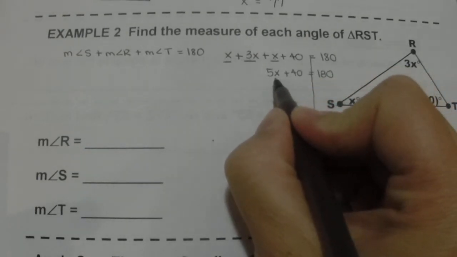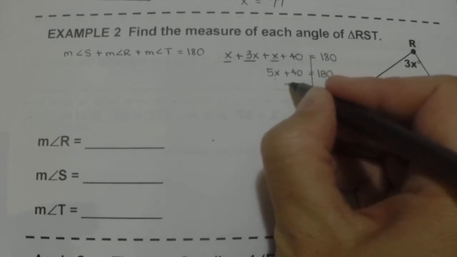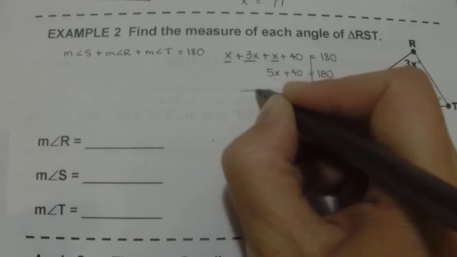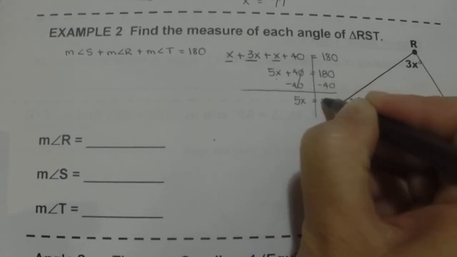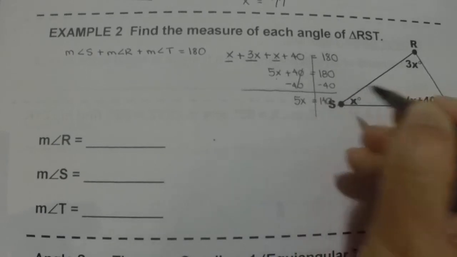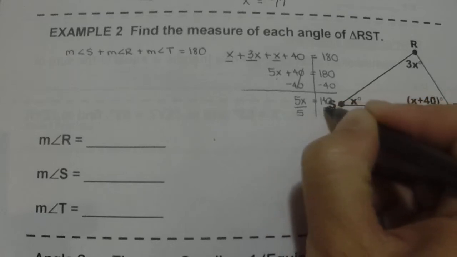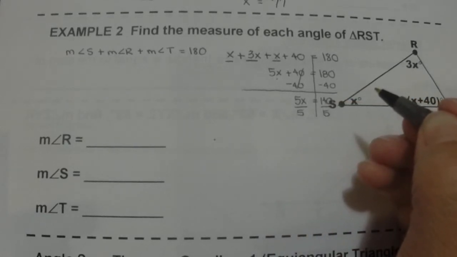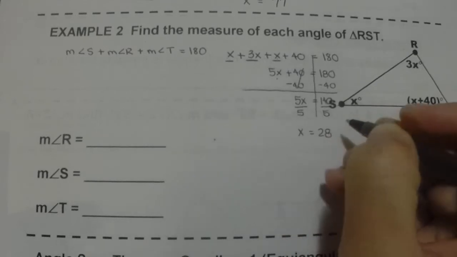Now I'm trying to get x by itself, so I need to move the 40 over. So it would be negative 40 on both sides. So I have 5x equals 140. Then to get this by itself, I would have to divide by 5. And 140 divided by 5 is 28. Now look over here.